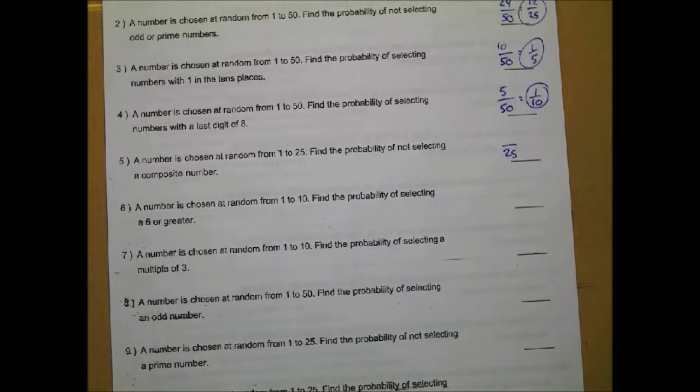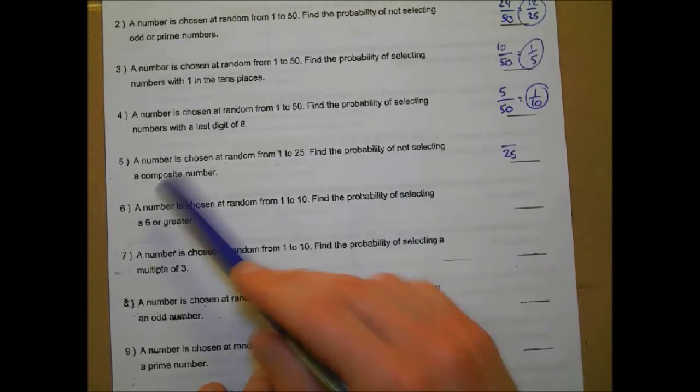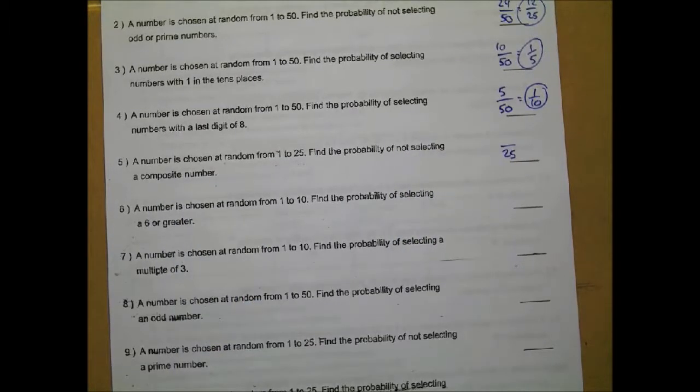That's divisible by more than just itself and 1. So, for example, what's an example of a composite number? 6. Divisible by 2 and 3. 25. Yeah. Okay, all sorts of numbers here. So we have to think about a not composite number. If it's not composite, that means it is what? Prime.